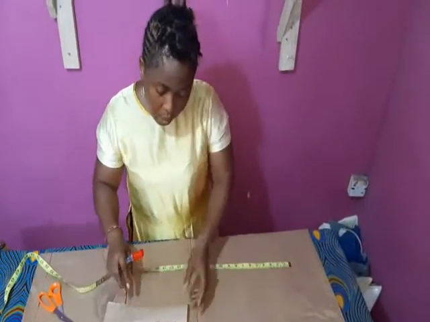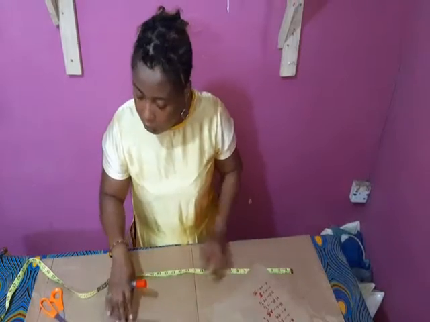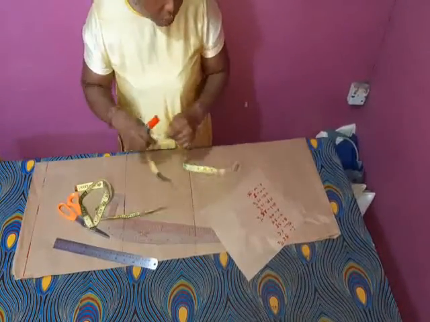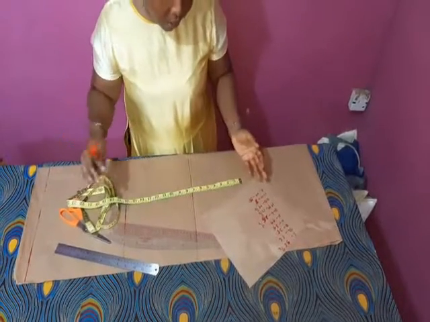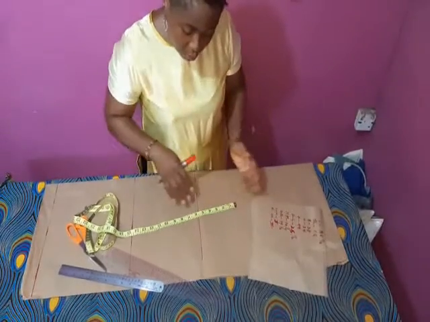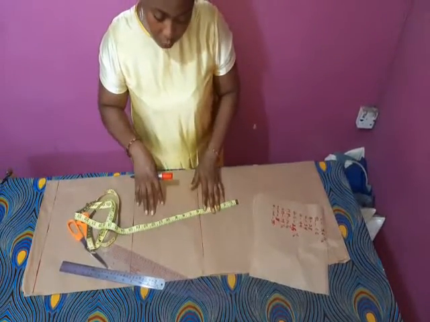So in this video I have my measurements, my hip curve, my ruler, my scissors to cut out, and my tape. So with all this material here and tools, I'll be explaining to you how to manipulate your bustier dart to connect with the downside of your dart.